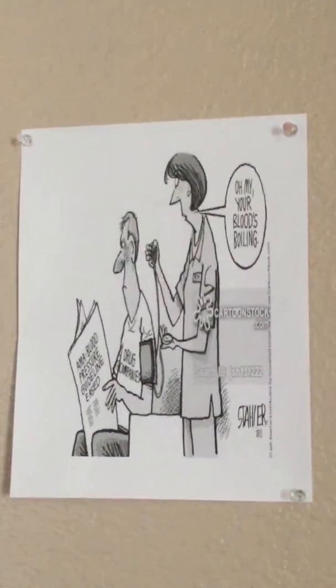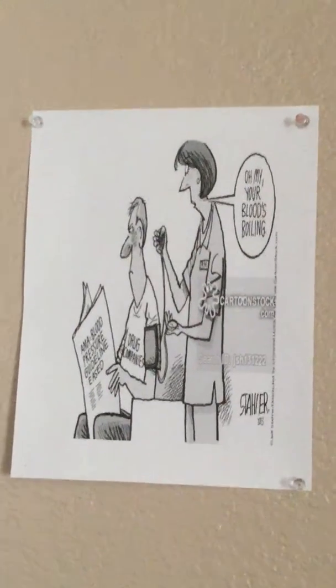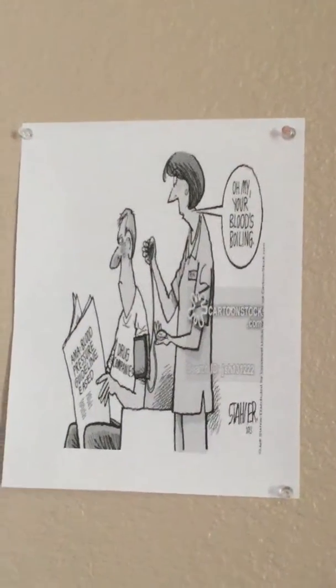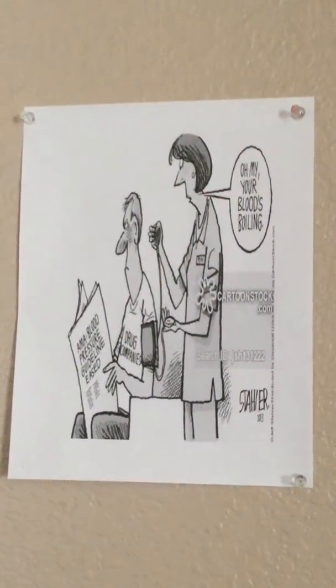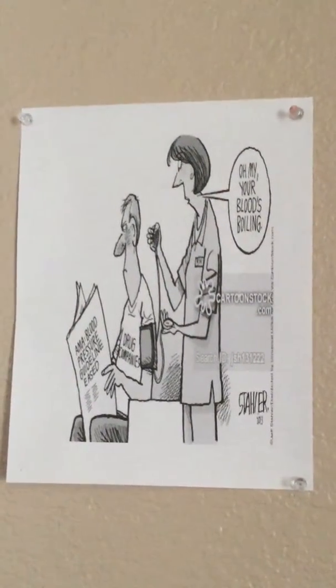Before we begin the lesson though, I'd like to draw your attention to this cartoon which I found, and I think it's relevant to what we are talking about. You can see that a nurse is trying to measure the blood pressure of a client, and what is the nurse's comment? It's interesting. It says, "Oh my, your blood pressure is boiling."